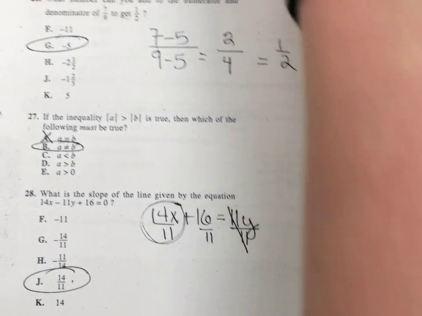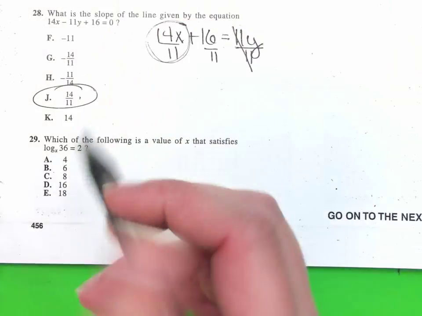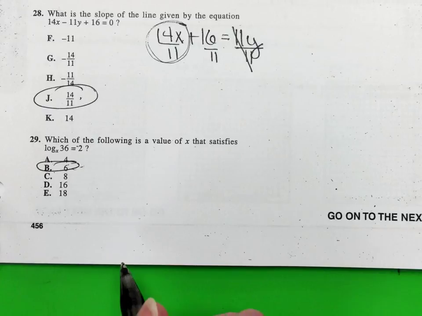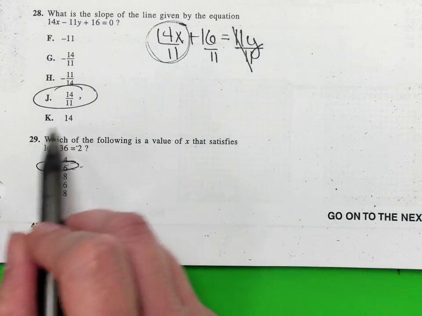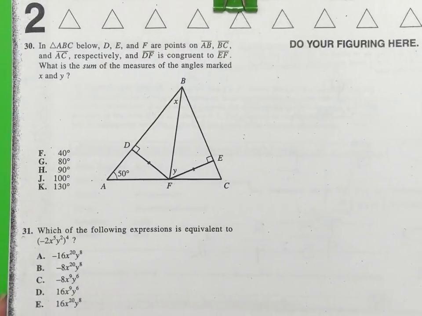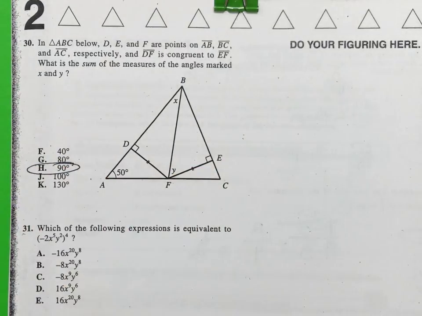All right, 29 is what we are starting with in chapter 7 today, which should have been B. And we'll go over how to do that stuff this week. All right, and then 30. Let's see, 30 should have been H. Does anybody need me to go over 30?